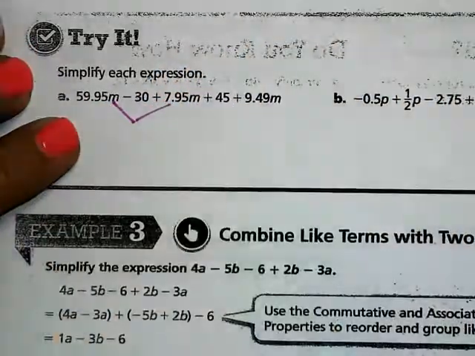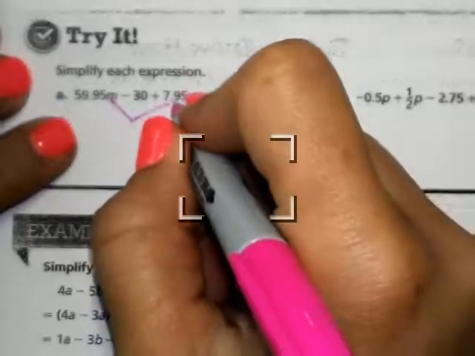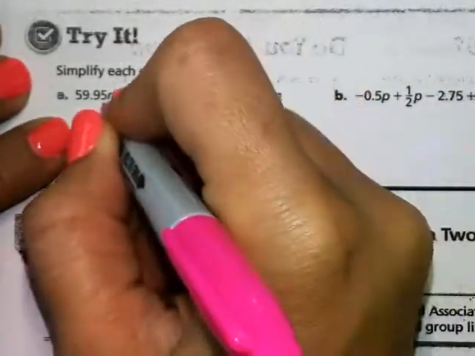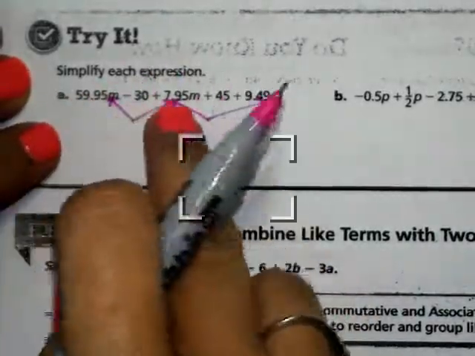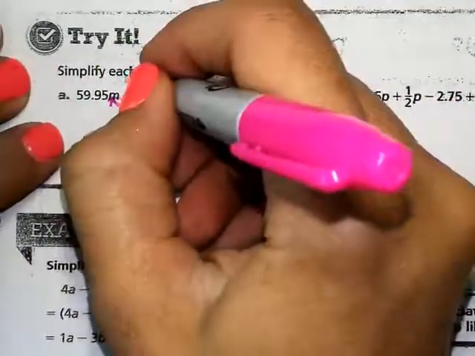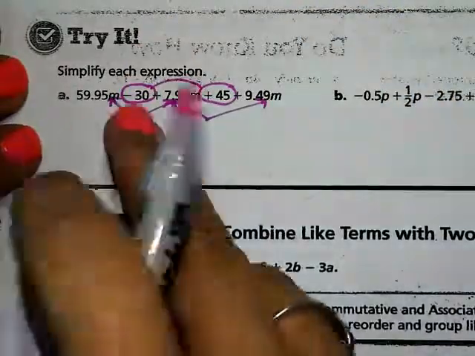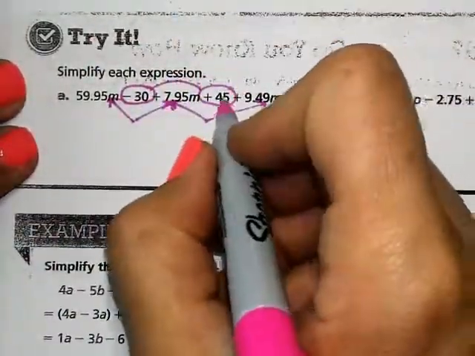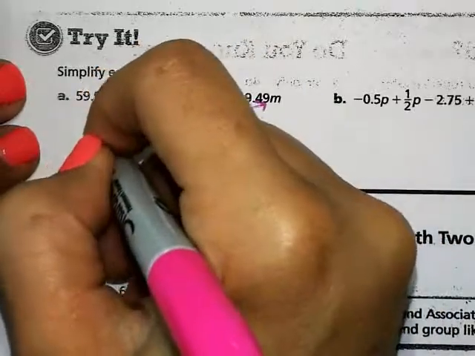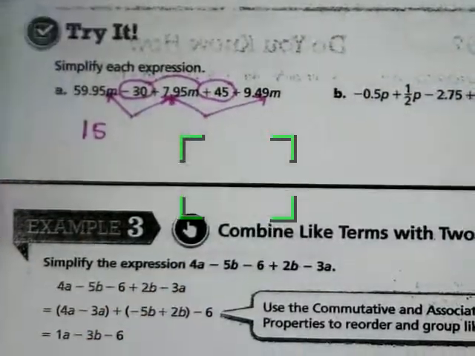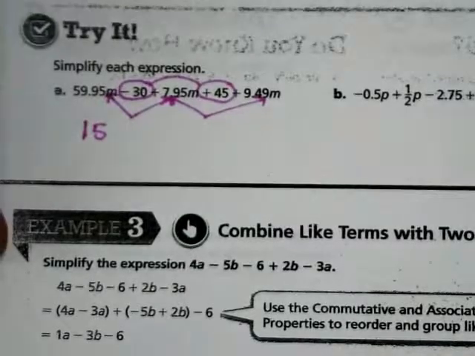I'll start you off. Combine those like terms and those like terms. These three. Okay? Keep in mind their signs. You're lucky in this case because they're all positive. Then you have -30 and +45. I'll start you off there. That's 45 minus 30, which is 15. You guys do the rest. Please put me on pause. Allow them 2 minutes to complete this.